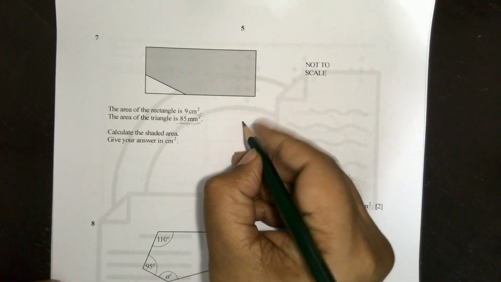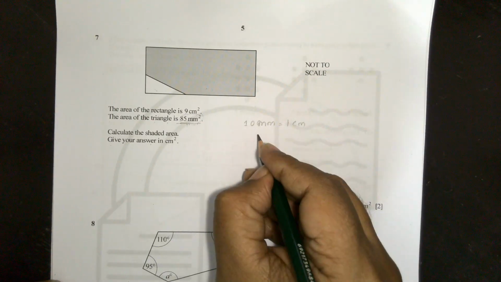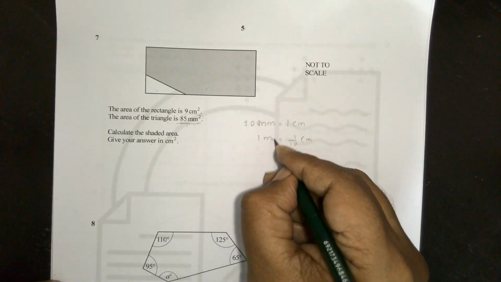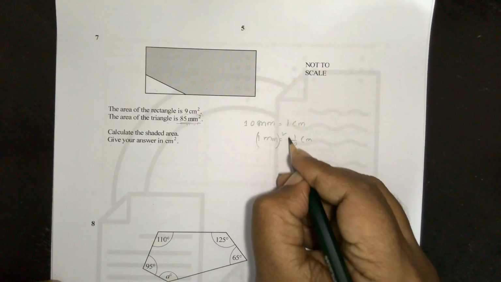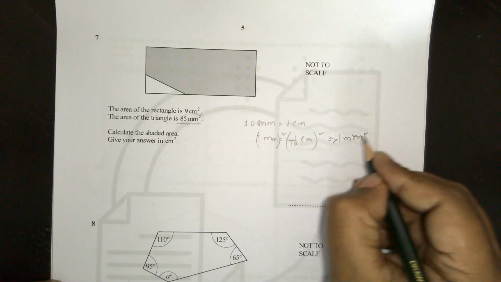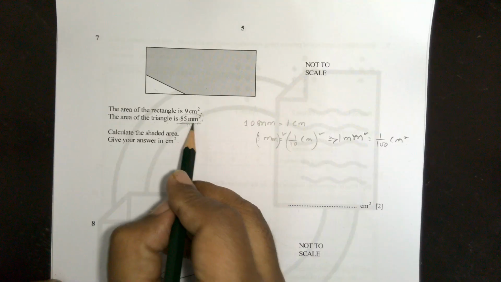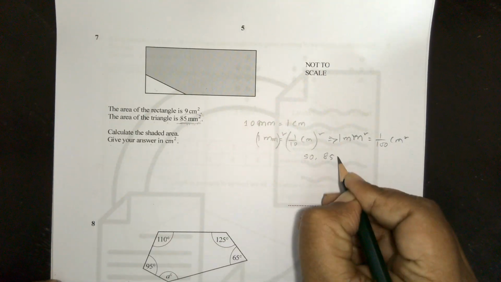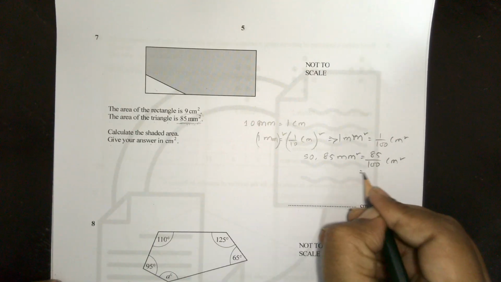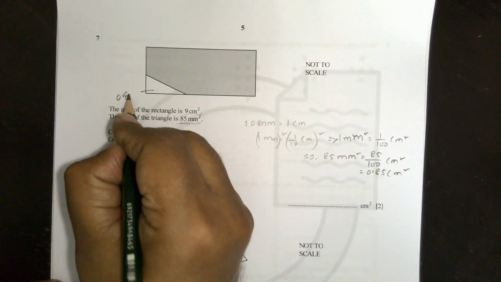We know 10 millimeters is equal to 1 centimeter, right? That means 1 millimeter is equal to 1 over 10 centimeter. Now, if I square both sides, what do we get? 1 millimeter squared is equal to 1 over 100 centimeter squared. What they have asked is 85. So 85 millimeters squared is actually 85 over 100 centimeters squared. The result is 0.85 centimeters squared. So this area is actually 0.85 centimeters squared.